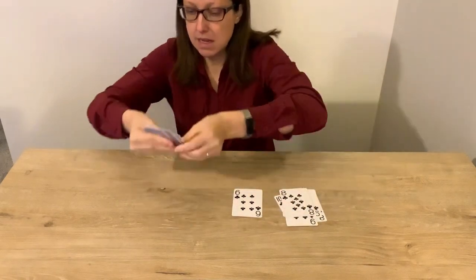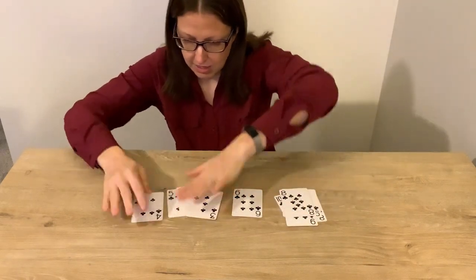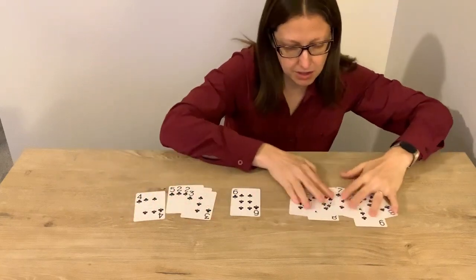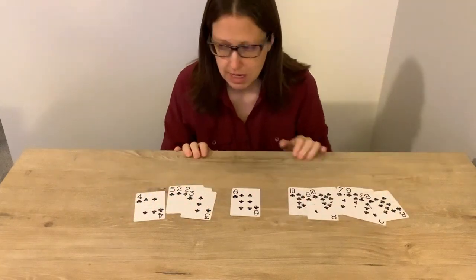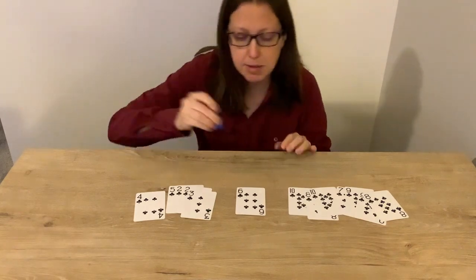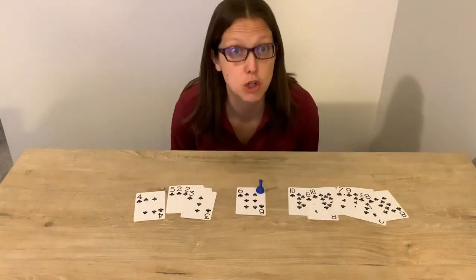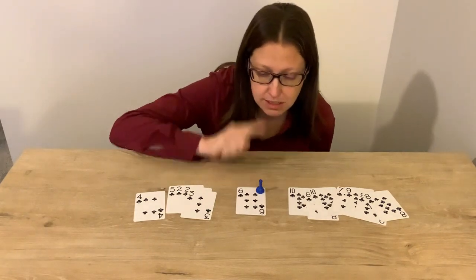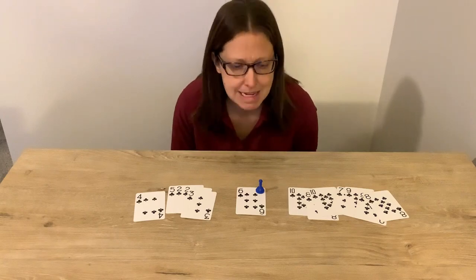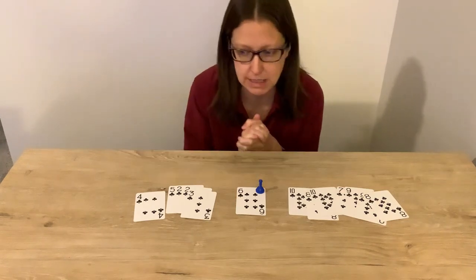And now we can see on one side, I've got all the things less than, and on the other side, all the things that are bigger. And conceptually, that element that I chose as my pivot is in the correct spot. I'll use this little game piece to represent what my pivot was.